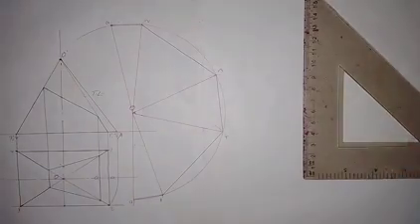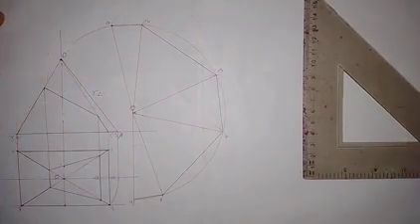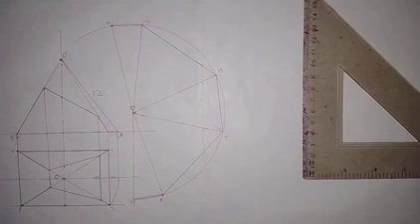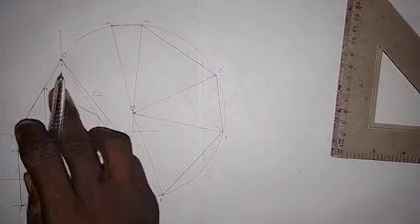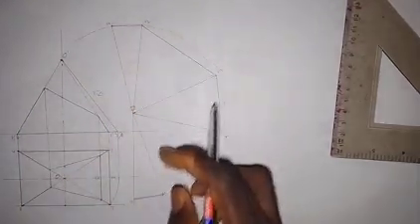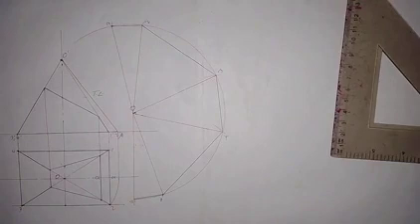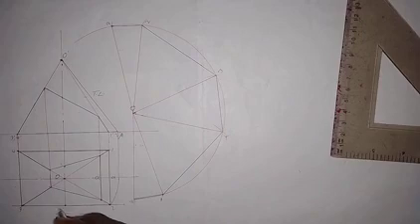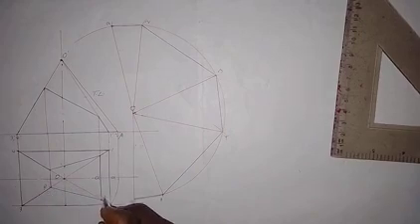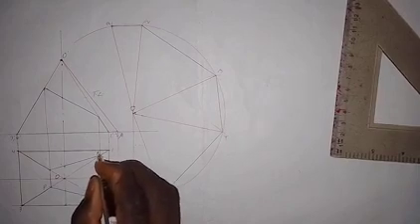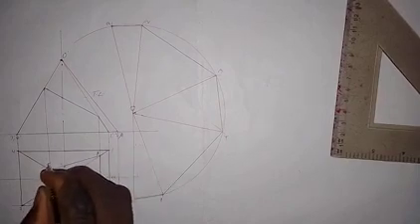So the next thing that we are going to do is that this part is cut off, so it is truncated. So we need to show it here in the surface development. For us to produce the truncated part here, I'm going to label this point. I call this point P. So this is point Q, and this is point R, and this is point S. So I have it like this.